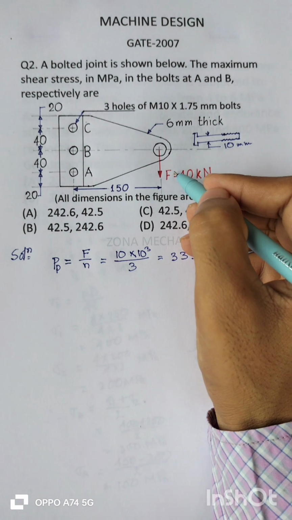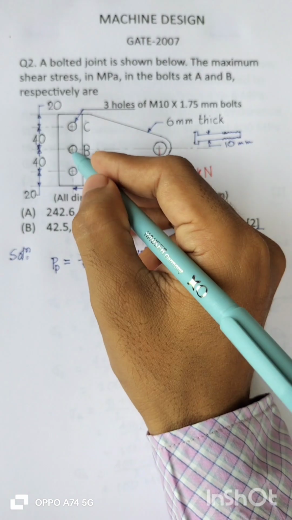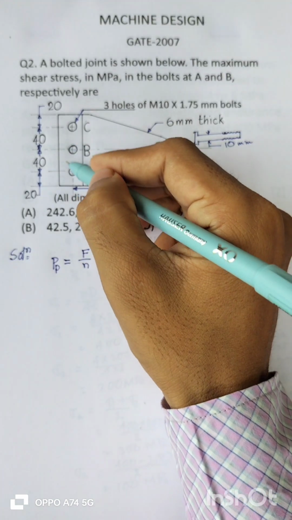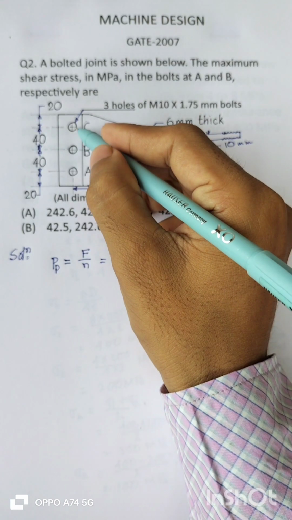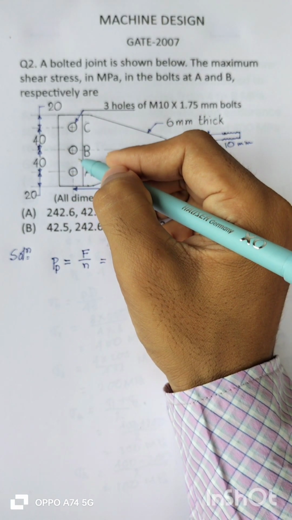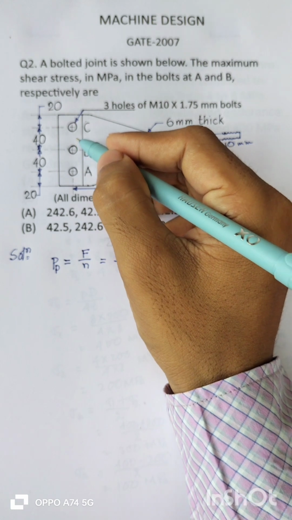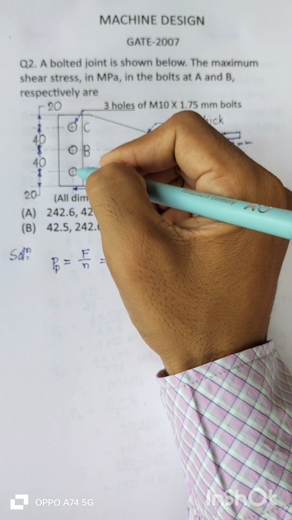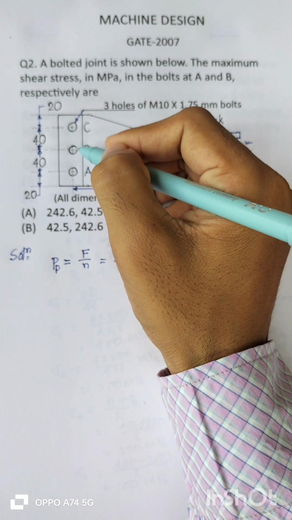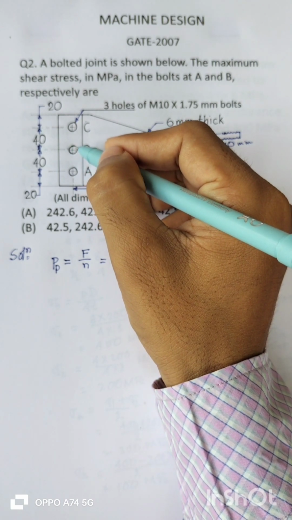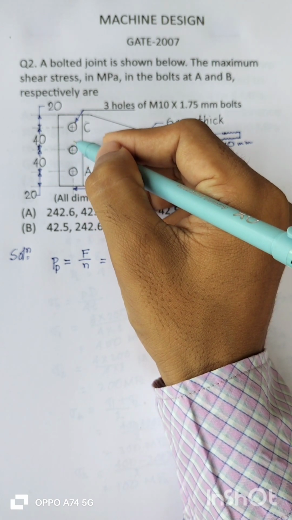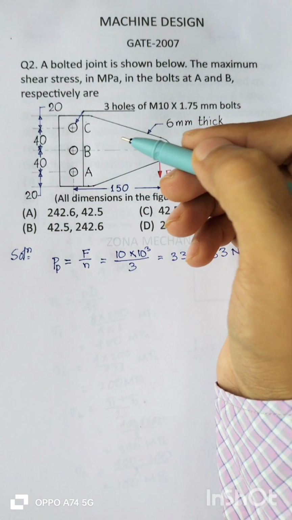See, the load is acting away from the bolt axis, right? That is the CG of the bolt system. See, clearly all the 3 bolts are aligned, so the center of the bolt B is the CG of this bolt system, right?